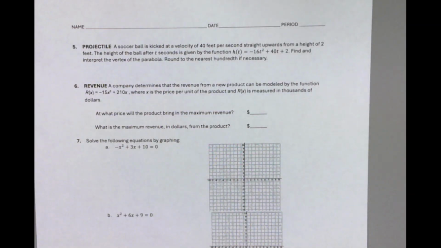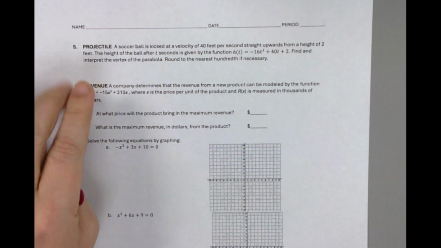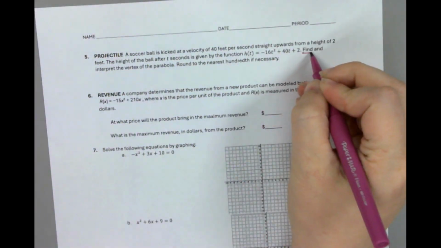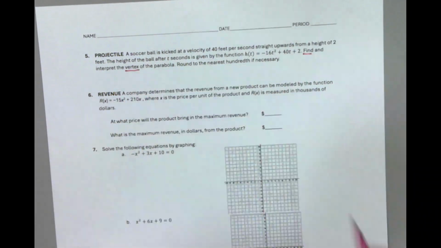So really the question, it tells us about a soccer ball, and then the question is asking about the vertex. Specifically, we need to find and interpret. The interpreting part is when we care about the fact that it's a soccer ball. Finding the vertex is what we're going to do first.